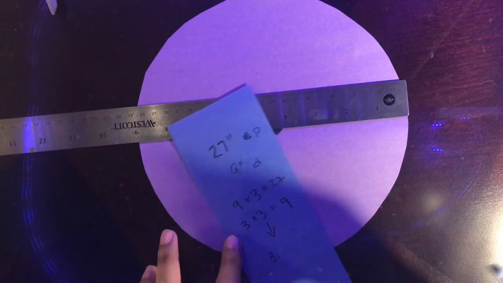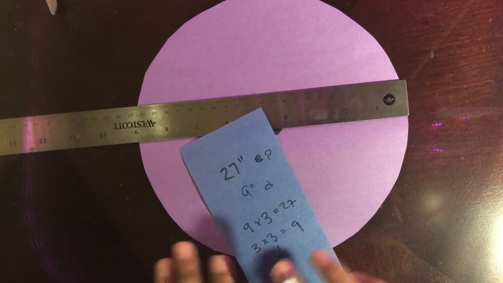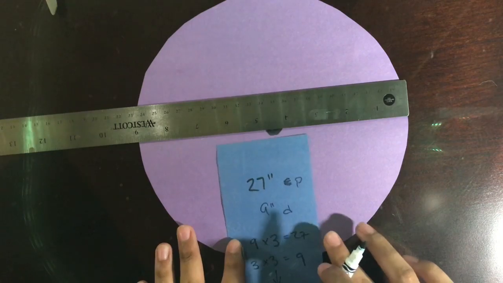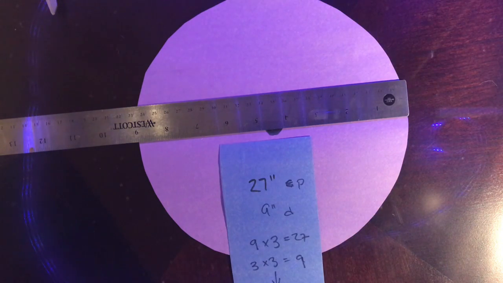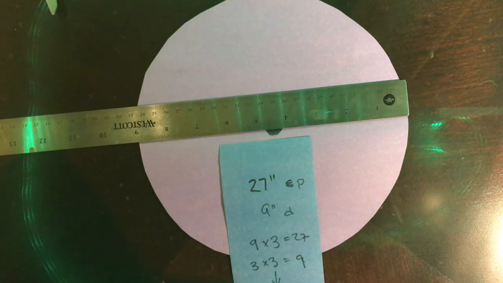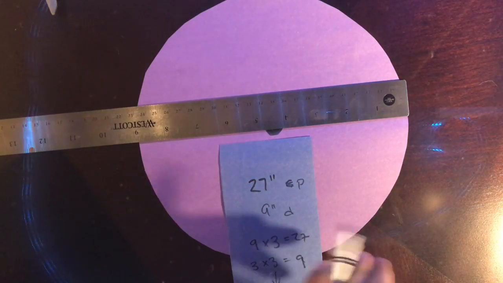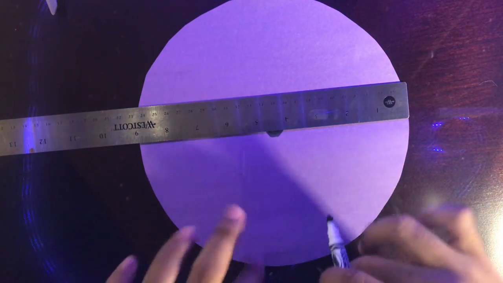So, from what we've talked about, how can we find the perimeter of a circle without using the string? You multiply the diameter times 3. Yeah, okay, good. Can you write that down?